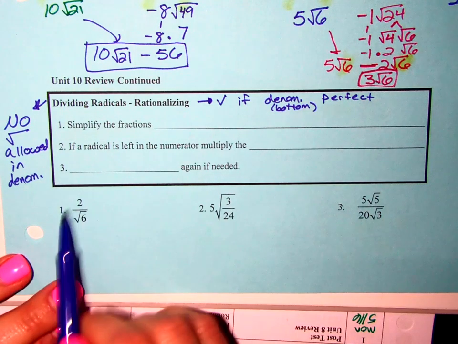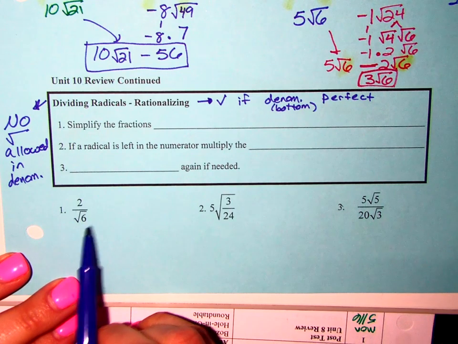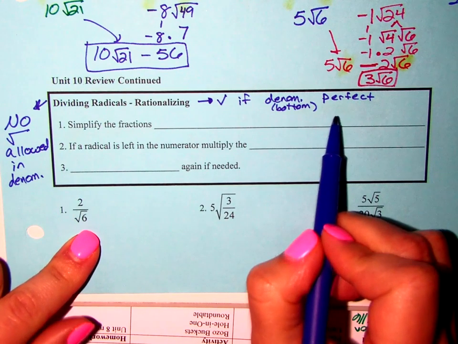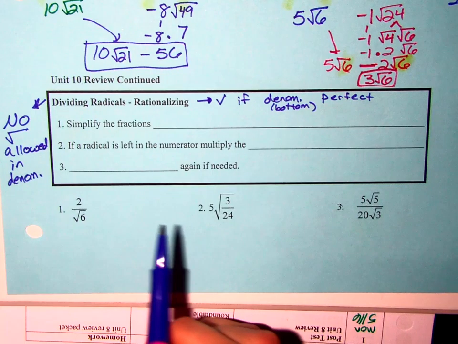So let's look at example 1 to guide us. Right now, there's a square root in the denominator, which is not allowed. So I need to get rid of this square root of 6. My first thing would be check to see if I can actually square root 6. But 6 is not a perfect square, so I cannot.